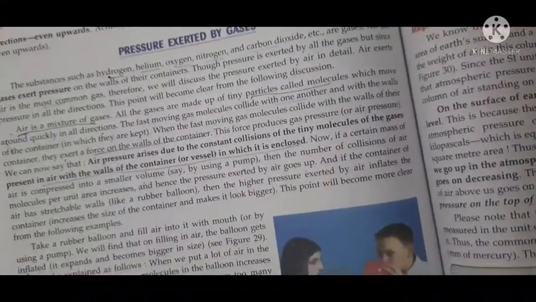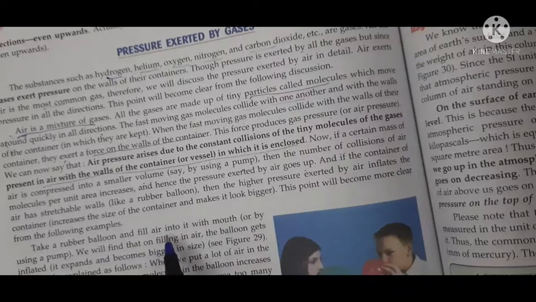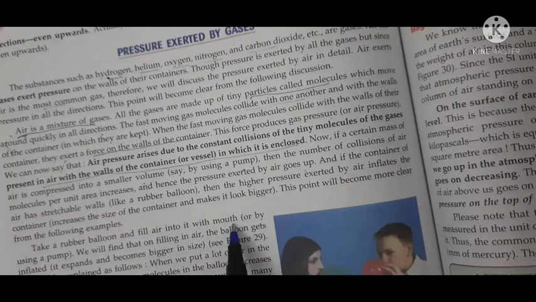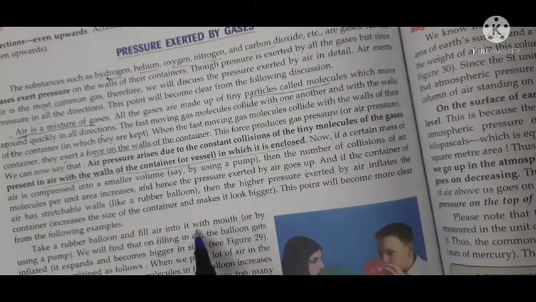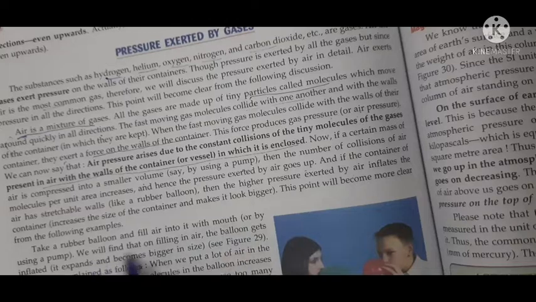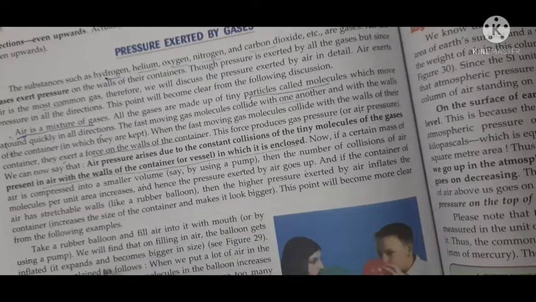Now take a rubber balloon and fill the air into it with mouth. We will find that on filling the air, the balloon gets inflated. Why does it get inflated? When we fill air in the balloon, in the air, what is present? Particles are present or no?